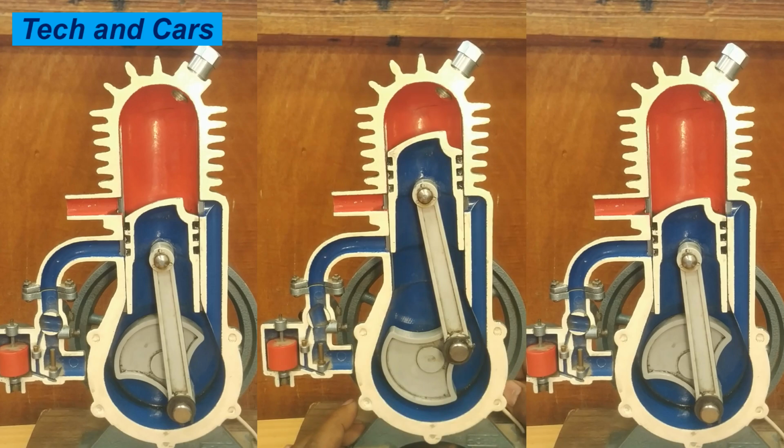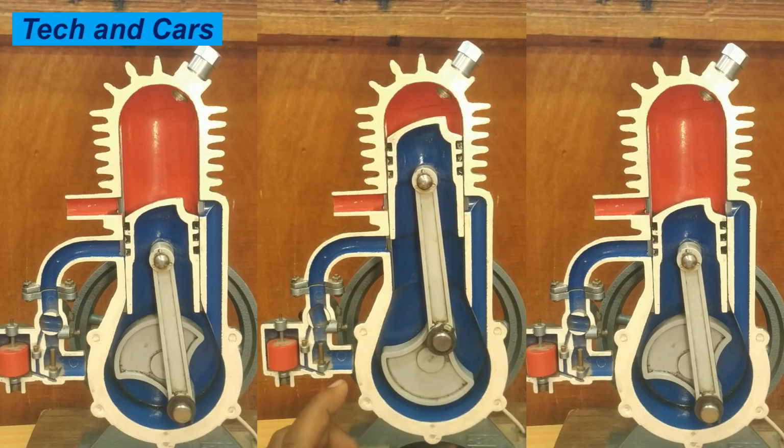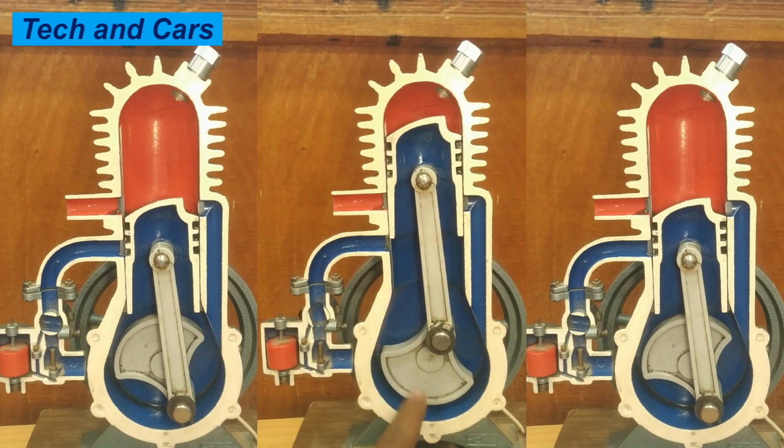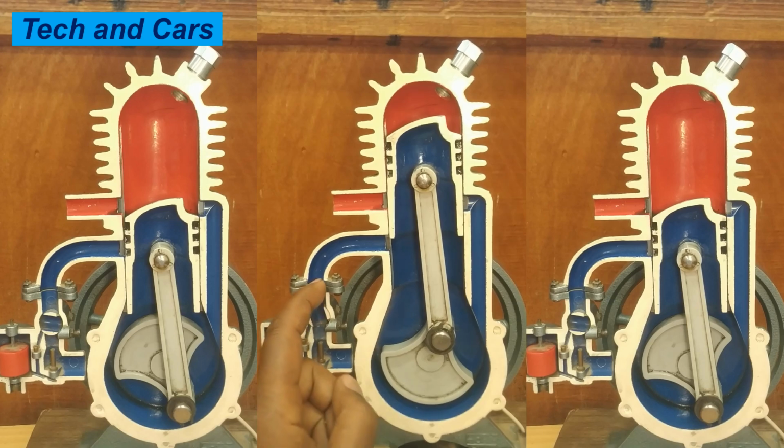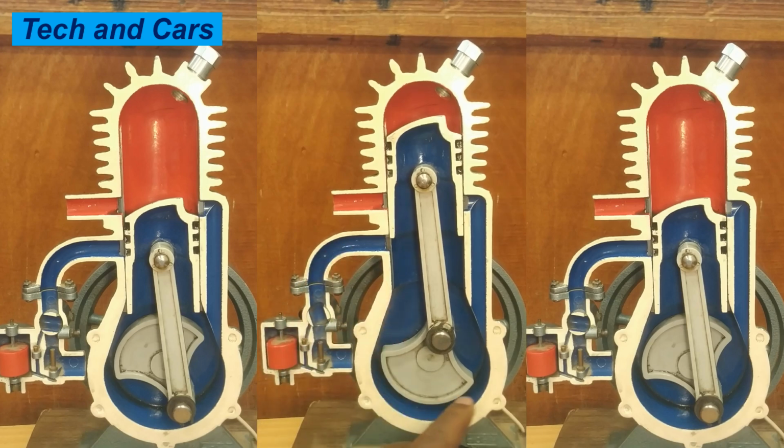So as the piston is moving out, that suction will suck air fuel mixture from the carburetor into the crankcase. Air with fuel will be supplied to the crankcase. Now for this type of engine, because there is no dedicated lubricating system, a small amount of oil is also added to the incoming air fuel mixture to lubricate the moving parts, the cylinder walls, and the connecting rod.